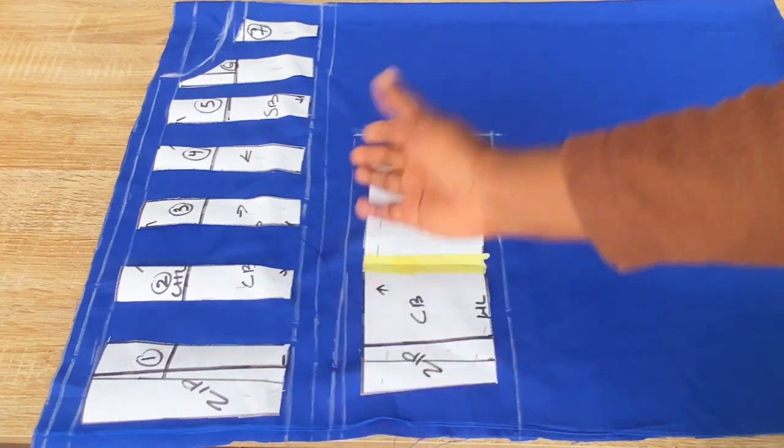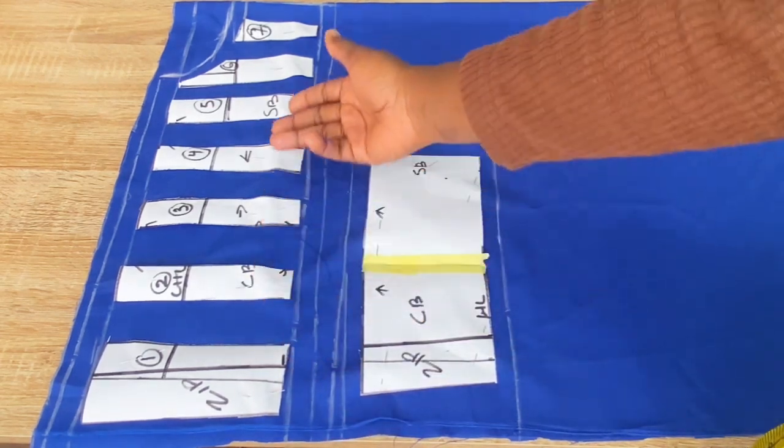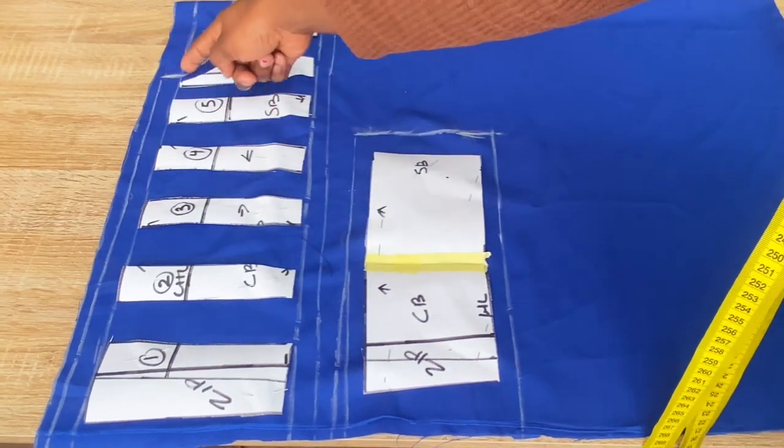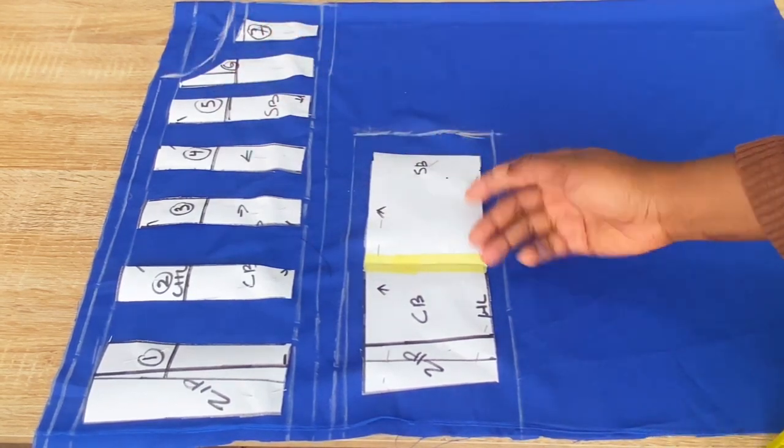I have pinned the 2 patterns for the back on the fabric. My fabric is folded into 2. You're going to spread the back pieces, the upper part, as much as you want.